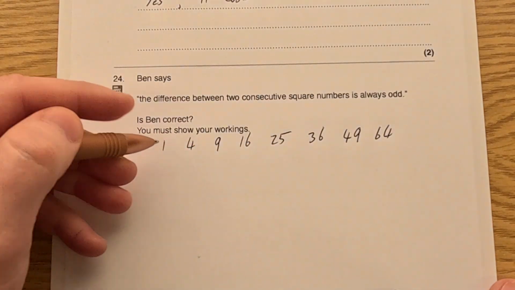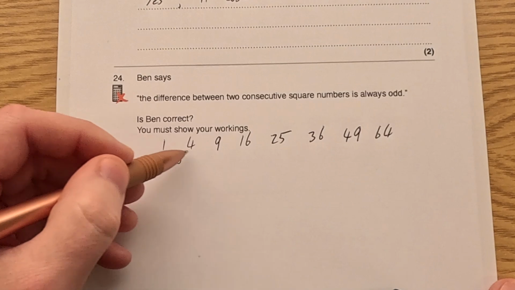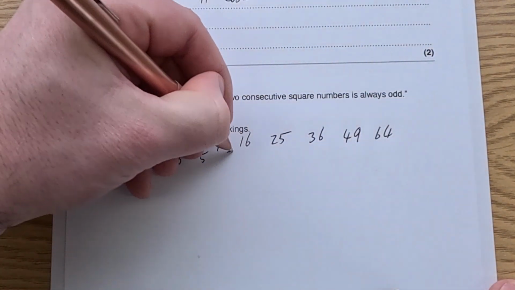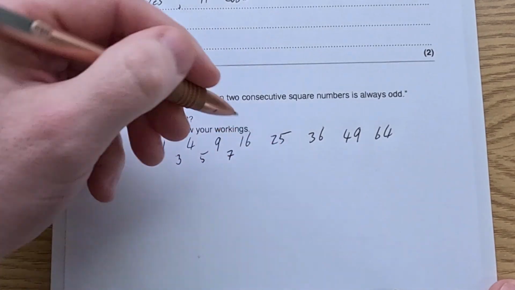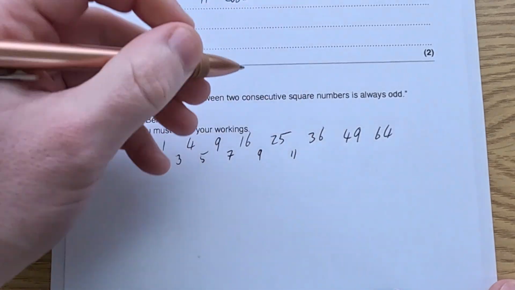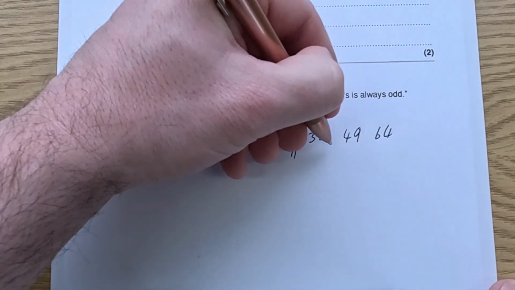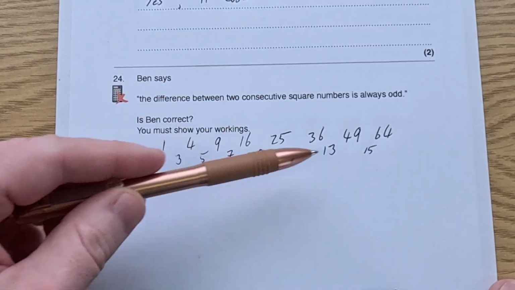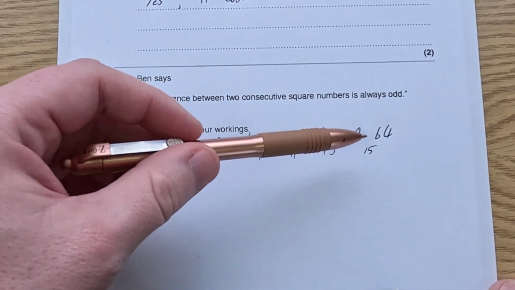The difference between 1 and 4 is 3. The difference between 4 and 9 is 5. The difference between 9 and 16 is 7. The difference between 16 and 25 is 9. The difference between 25 and 36 is 11. The difference between 36 and 49 is equal to 13. The difference between 49 and 64 is 15. And as we can see, the difference between those consecutive square numbers is always odd.